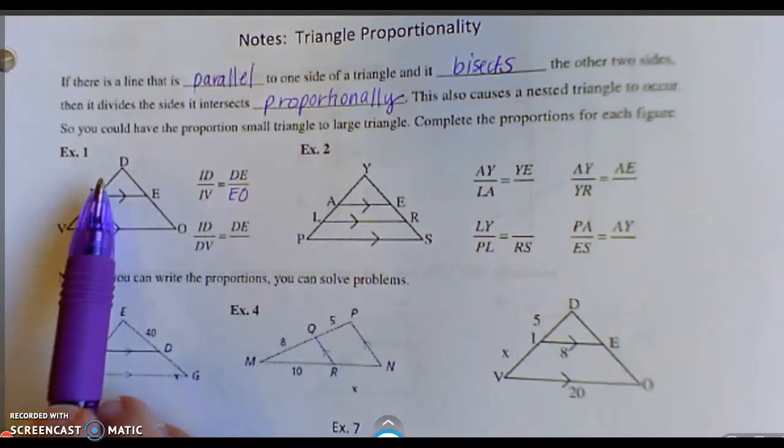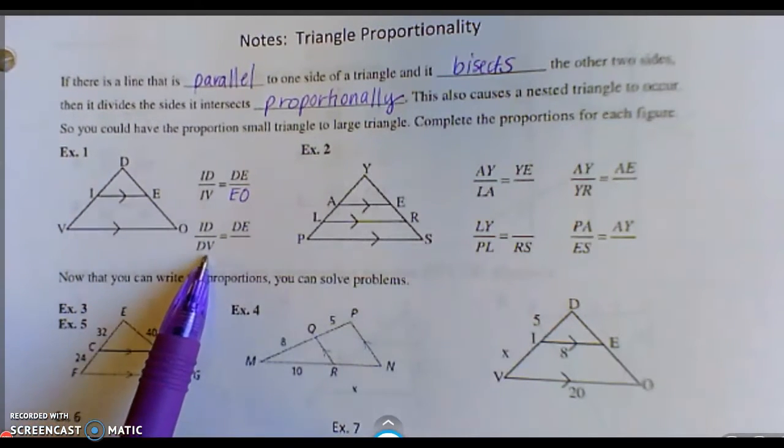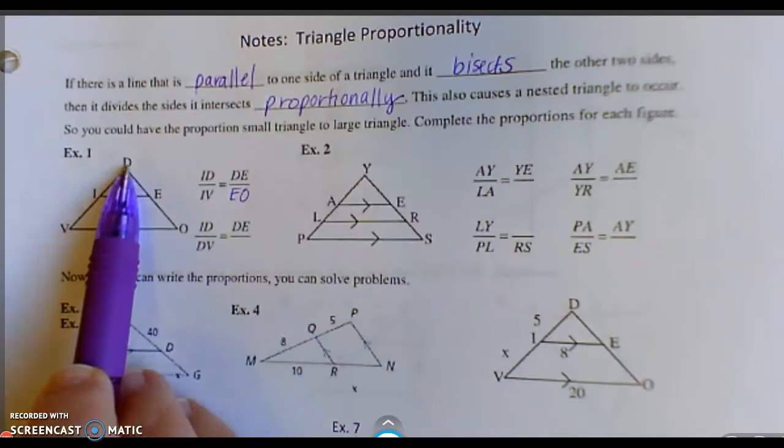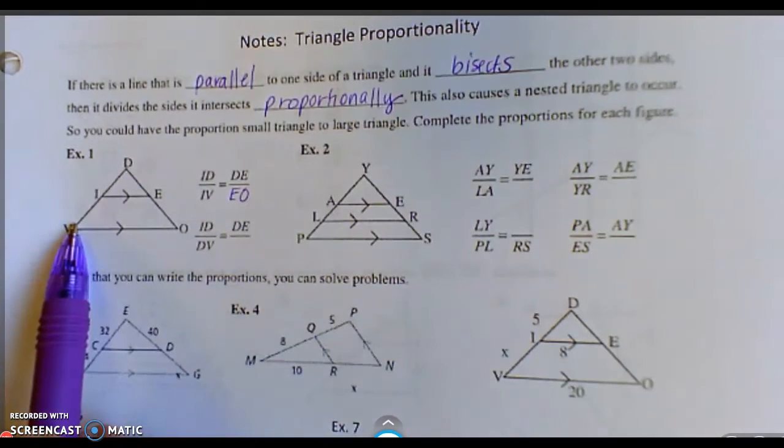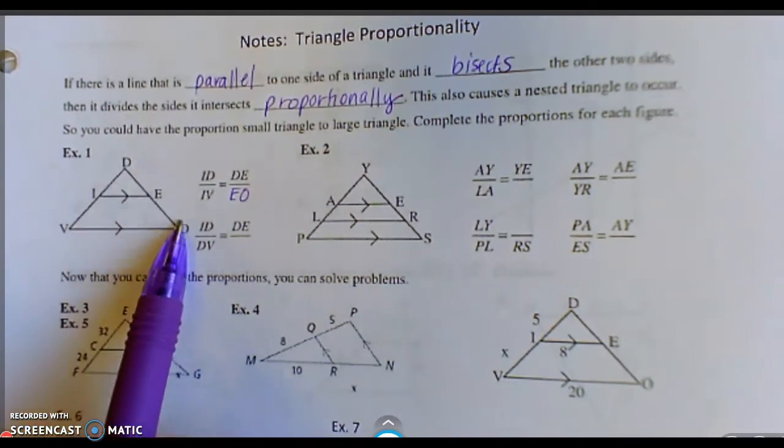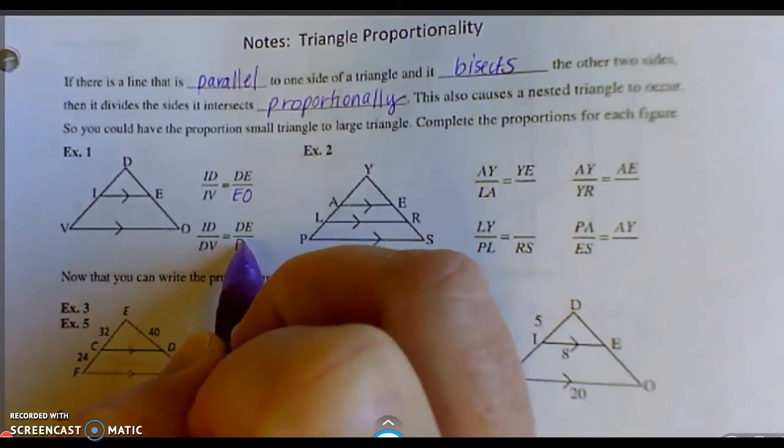So here we have ID and DE again. Here it says DV. DV is the whole side. So the side it would compare itself to is the whole side on the other one. So DO.